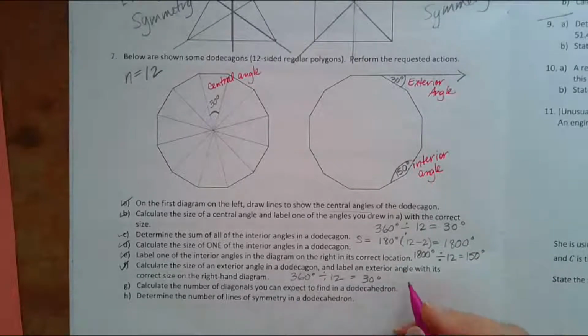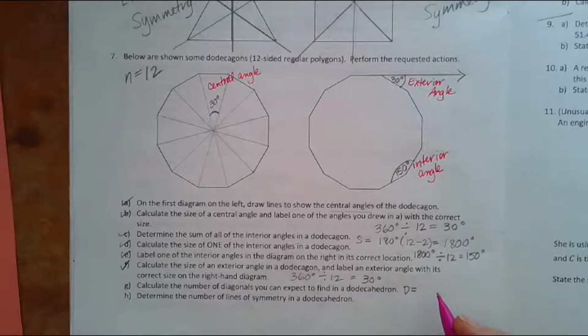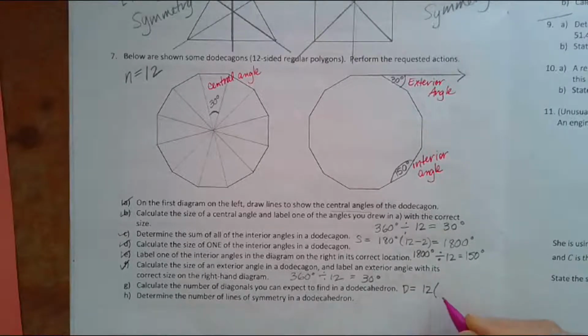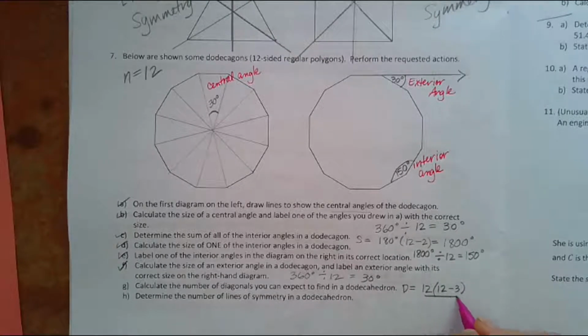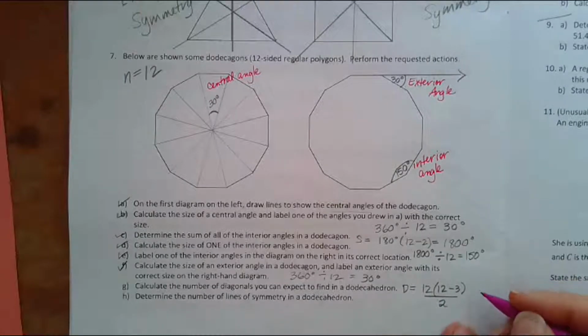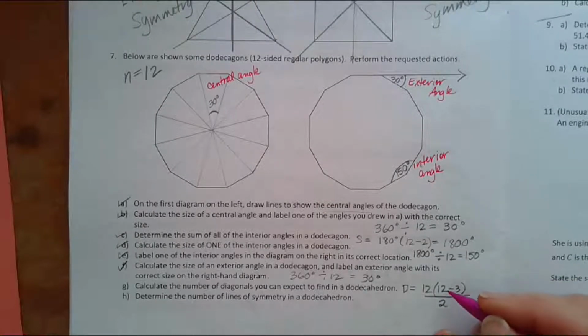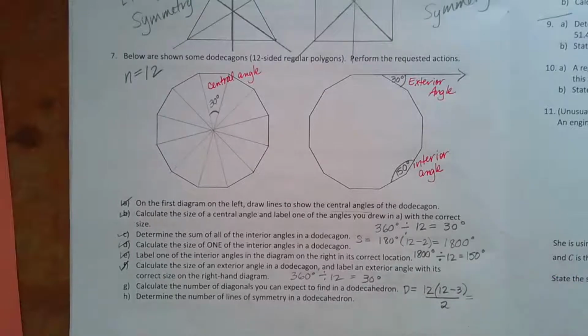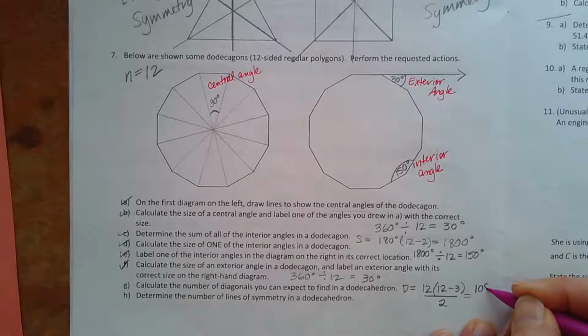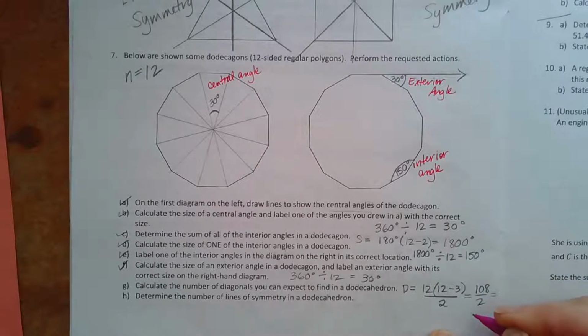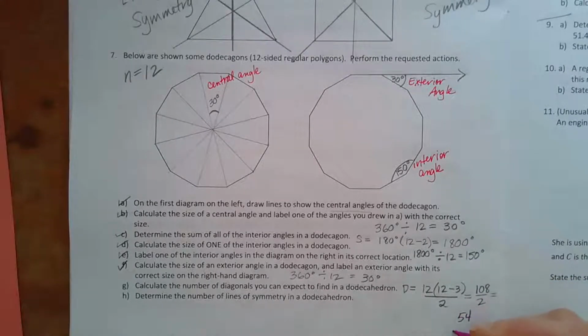The number of diagonals equals, referring to my formula sheet, n times n minus 3, all divided by 2. Let me clean this up a little bit. 12 subtract 3 is 9. 12 times 9 is 108. So that's going to give me 54 diagonals.